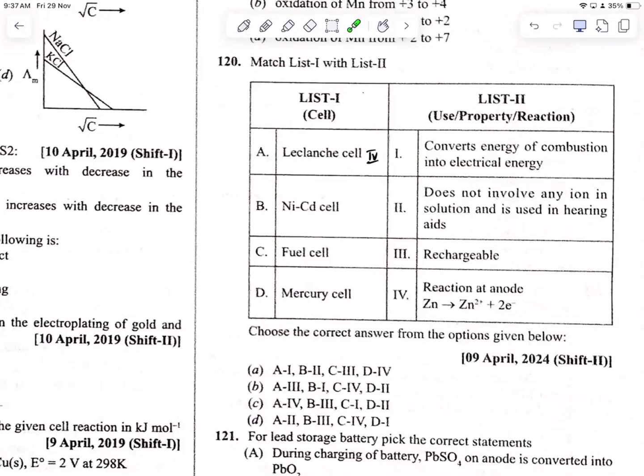Nickel cadmium cell is a rechargeable cell. We have checked it out earlier. Fuel cell converts the energy of combustion into electrical energy. That is correct, because overall it is a combustion reaction: H2 plus O2 gives H2O. Mercury cell does not involve any ion in the solution. That is correct. These are the options.